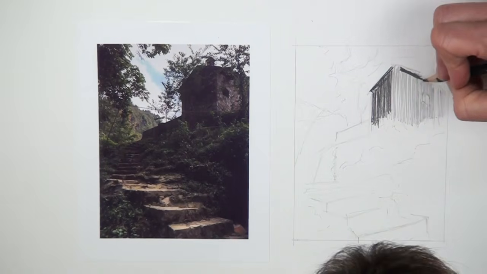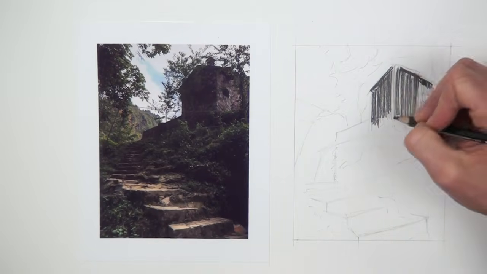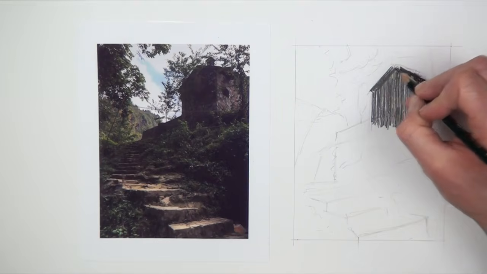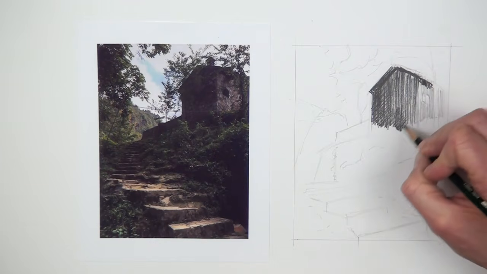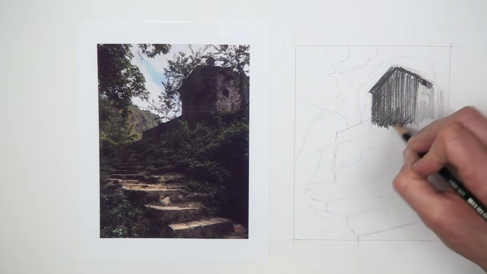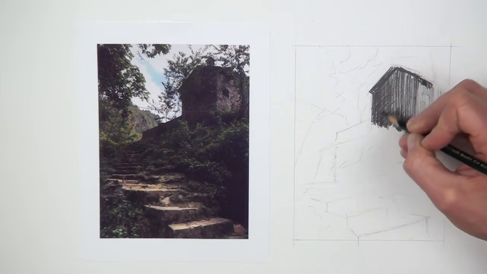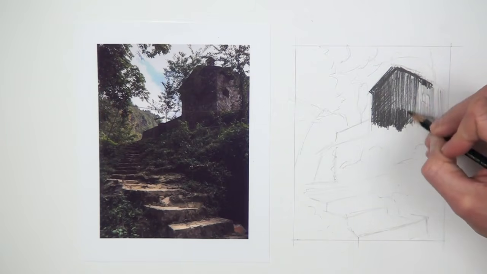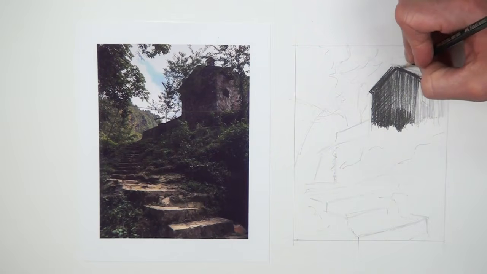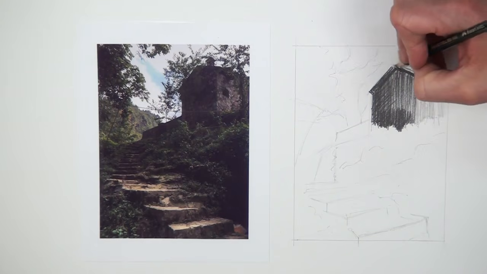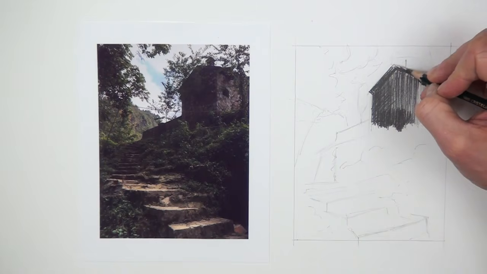The roof under here, shadow area under there. Bit of cross hatching just to vary the mark making. Darker value around the bottom. Really dark in here. Basically getting rid of all the white of the paper. Back to the HB just so we can put in this roof line. We've got the chimney as well that I've forgotten to draw in. So just make sure that you observe the angle lines of the chimney.